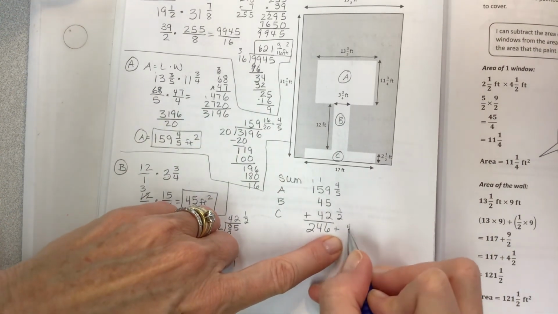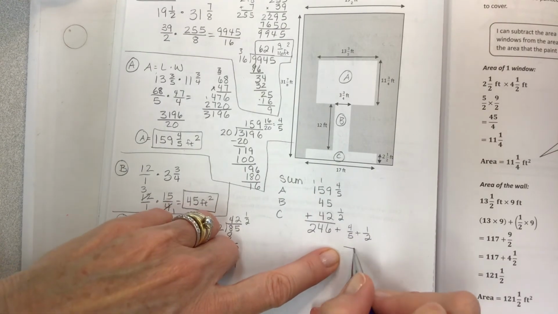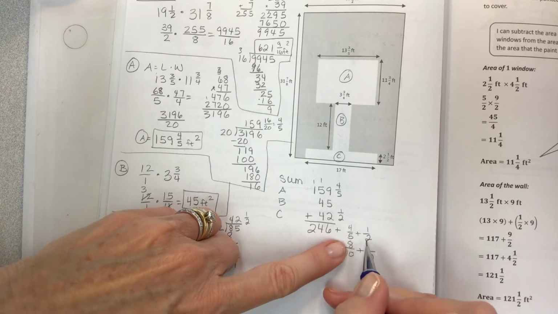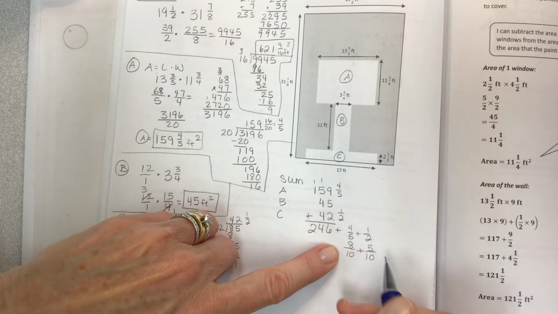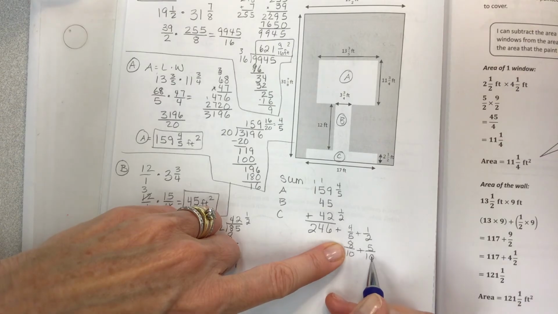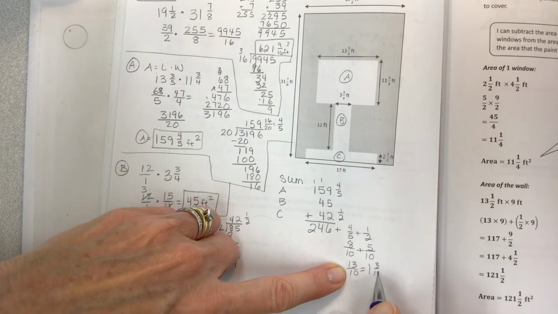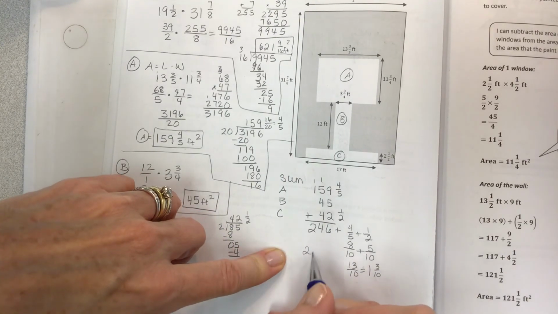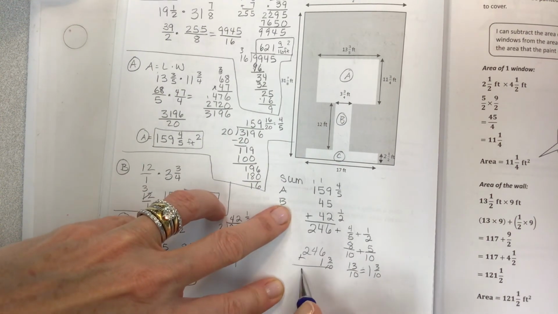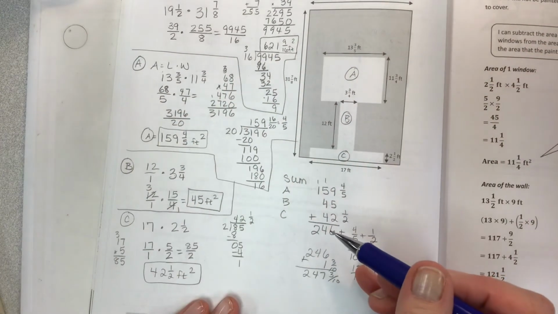So now I just have to add the 4/5 and the 1/2. And they need a common denominator. Let's make tenths. And if 2 is my scale factor here, I get 8. And if 5 is my scale factor here, I get 5. 8 plus 5, if I have 8 and 2, I get 10. So I have 3 more, so I have 13 tenths. And that's going to be 1 3/10. So I'm going to put that back together with my 246 plus 1 3/10 for a total of 247 3/10 of all the white space.